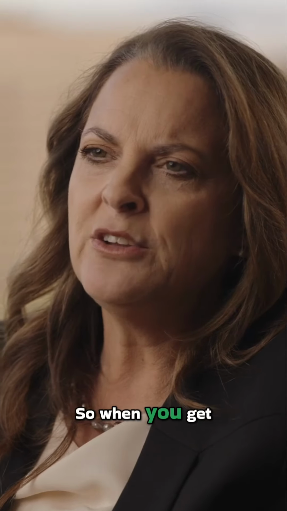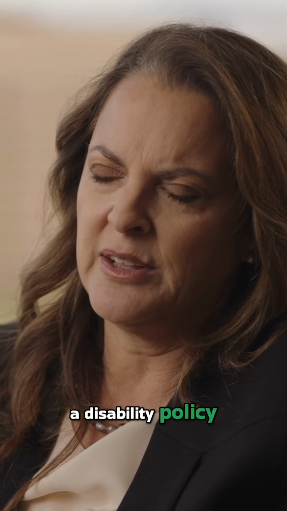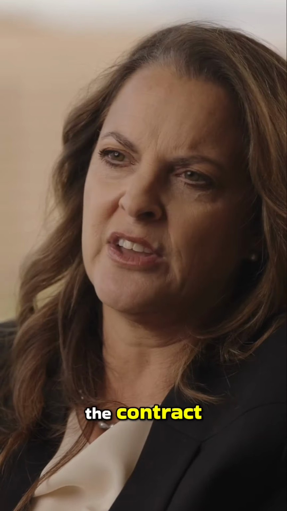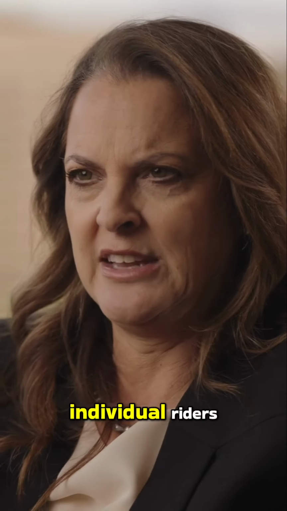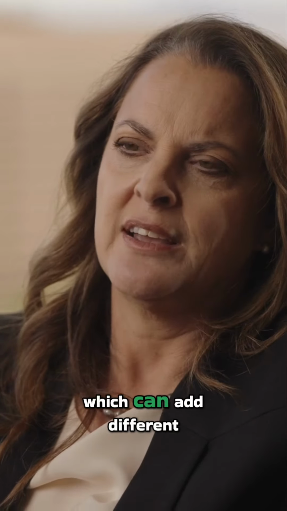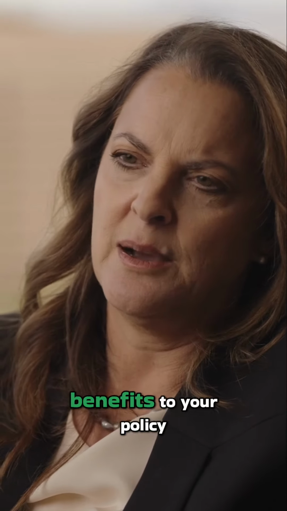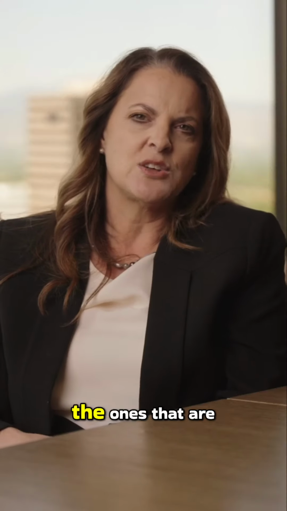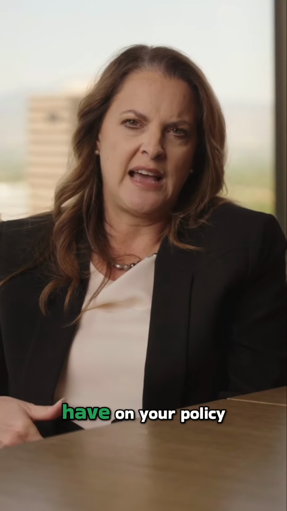So when you get a disability policy, there are some things that are built into the contract, but typically you have individual riders, which can add different benefits to your policy. I'm going to discuss the ones that are the most important to have on your policy.